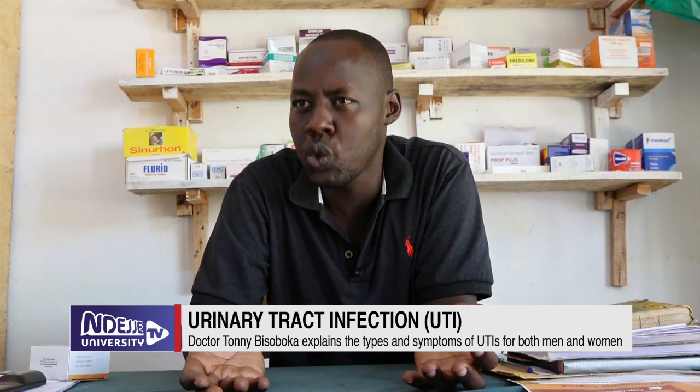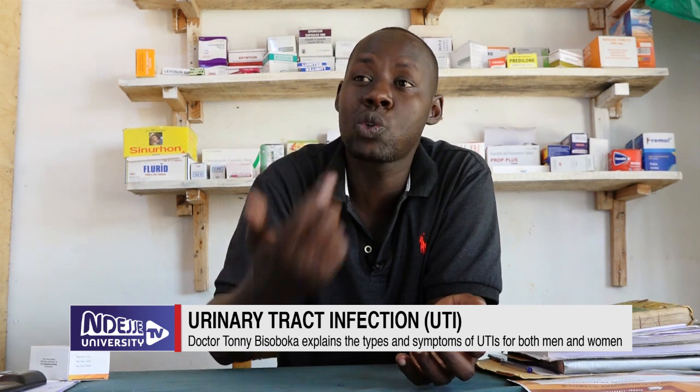When the infections affect the urinary system, like the kidney, the ureter, the bladder, and other parts, they might be affected and a person ends up urinating blood. With the same infection, we have another symptom whereby you fail to urinate. You try to pass out urine but you cannot. Also, we have frequent urination.